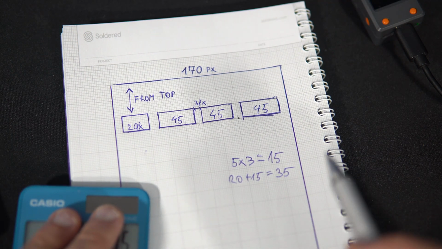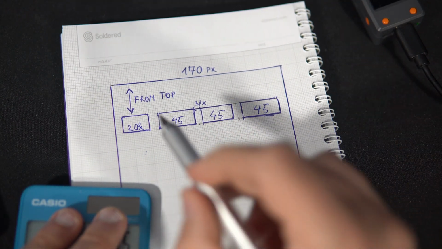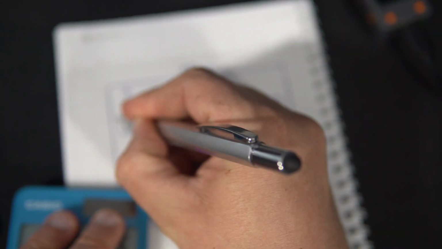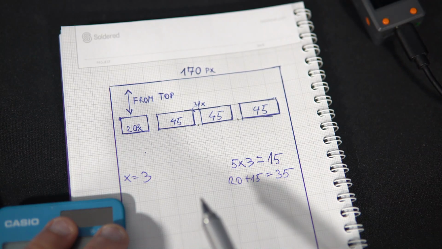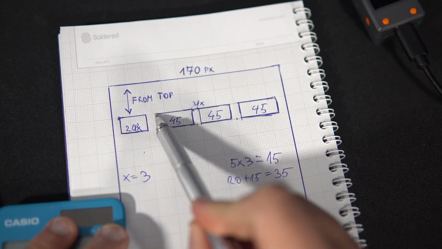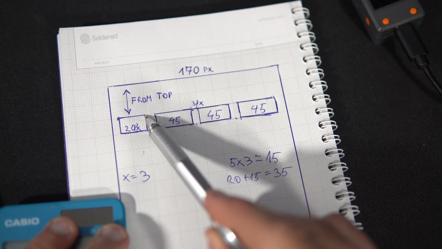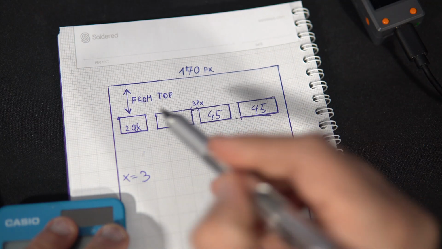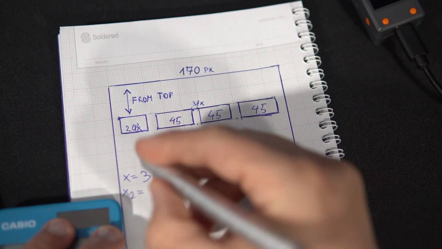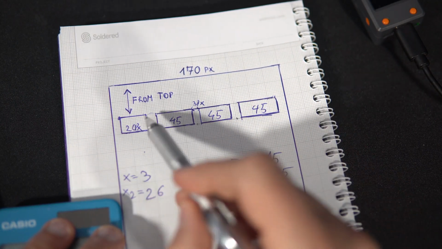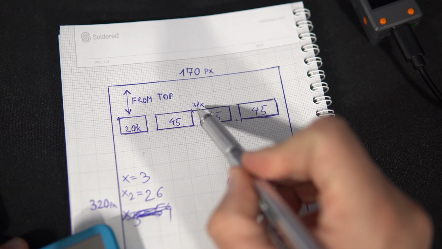Now I also need the coordinates of these starting boxes. This will start at x equal to 3. This will start at 3 plus 20 plus 3. It will be 26. Sorry, I made a mistake.